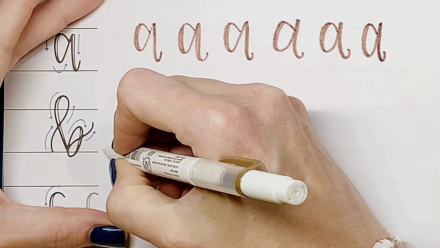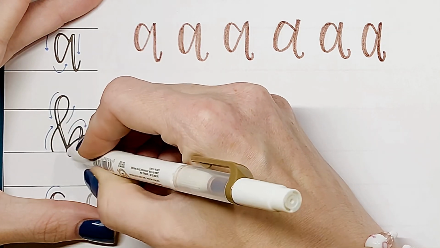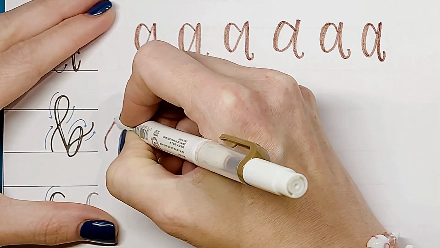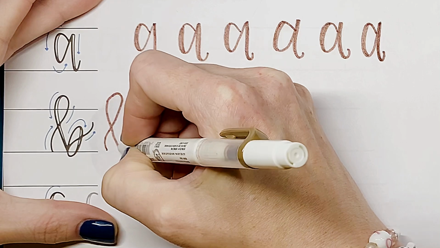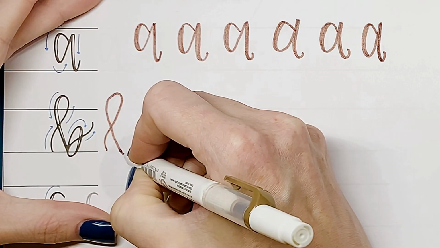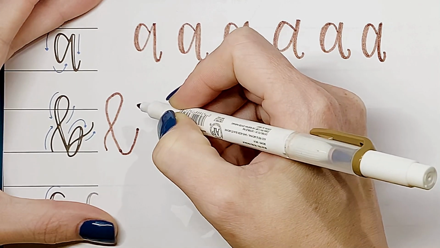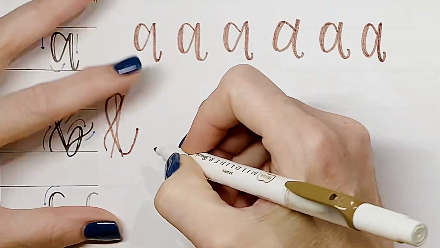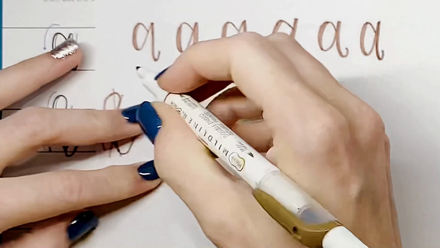So we're gonna go do this first, up and around. So let's do that first. Let's just do the up, around, and down below the line. And then we go back up. Oh, uh-oh, see, I've messed up. Let's try this again.